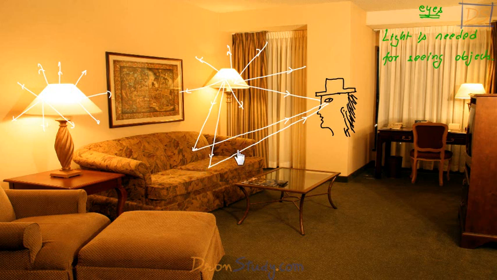Sofa is not emitting light of its own. But the light rays which are coming from the bulb are hitting the sofa. Sofa is reflecting that light ray and that is coming to your eye. That's why you are able to see the sofa. Okay. Now how are you able to see this table, students? The similar phenomenon. The light rays from the bulb are hitting the table, and after hitting the table they are getting reflected from here and coming to your eyes. And that's why you are able to see this table.